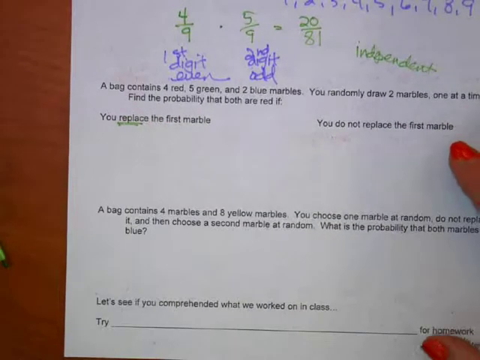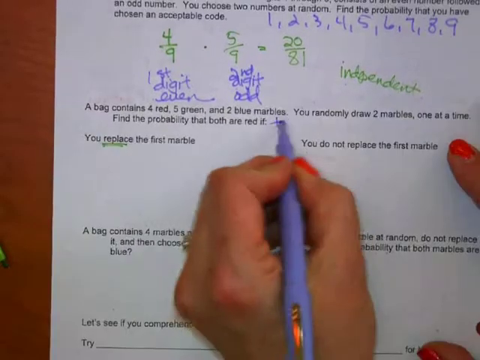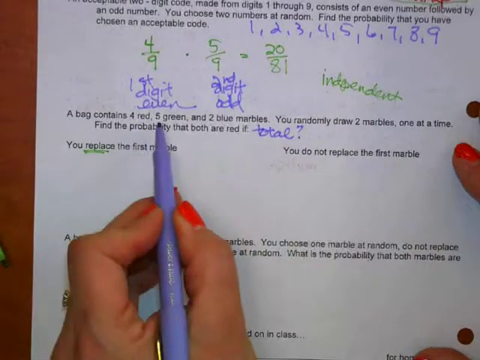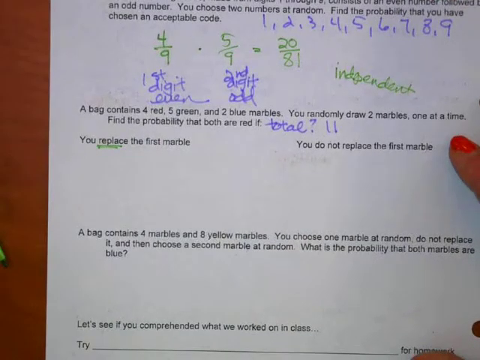How many red marbles are there? 4. How many total marbles are there? 4 plus 5 plus 2, 11. We need a total when we do probability. So, the probability that they're both red.